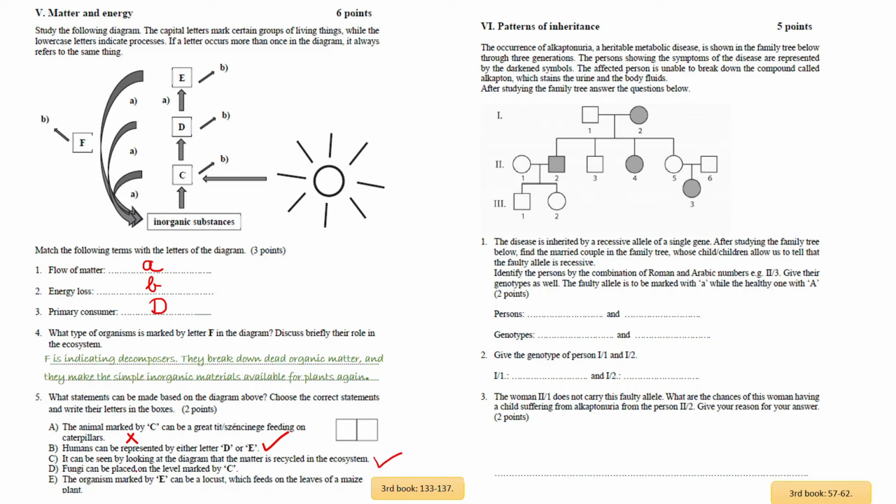That's again true. Fungi can be placed on the level marked by C. That is definitely not true. Fungi are not autotrophic organisms. The organism marked by E can be a locust, which feeds on the leaves of a maize plant. That is not, so the good answers will be B and C.